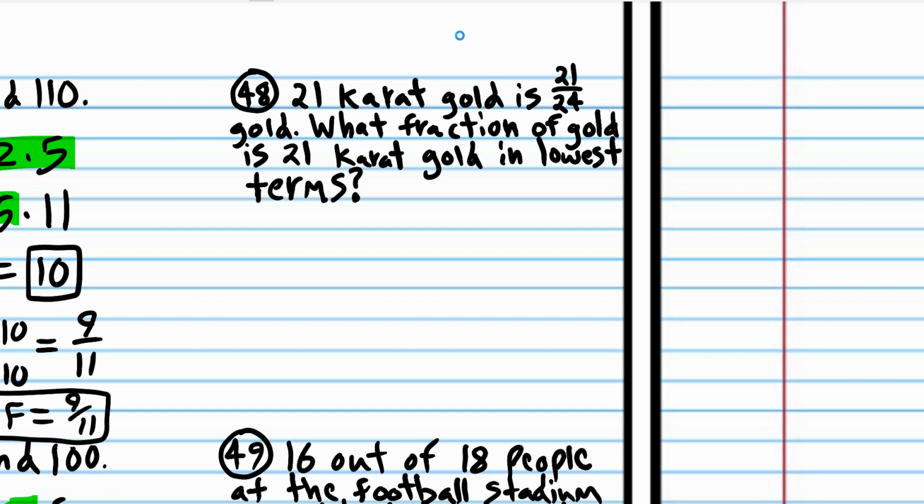But anyway, 21 karat gold means it's 21 out of 24. 10 karat gold is 10 parts out of 24 parts gold. 16 karat gold is 16 parts out of 24 parts. So that's what a carat means when you're talking about gold. So 21 karat gold is 21 24ths gold. What fraction of gold is 21 karat gold in lowest terms?